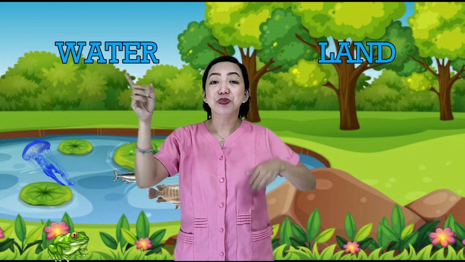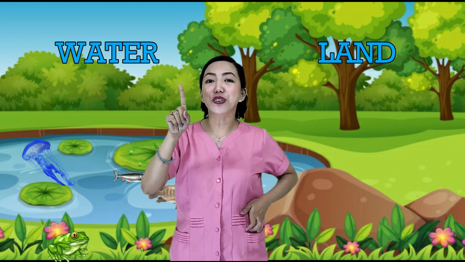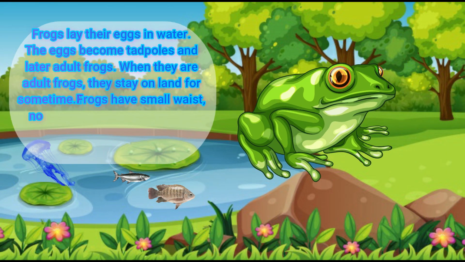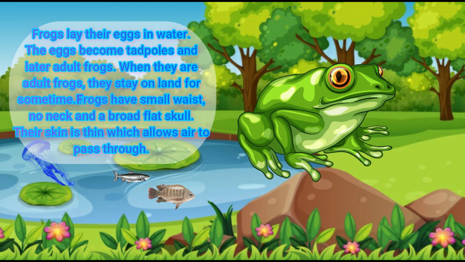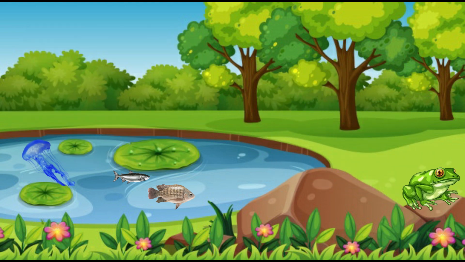Some animals can live part of their life on land and sometimes in water. These are examples of animals that can live both on land and in water. For example, frogs lay their eggs in water. The eggs become tadpoles and later adult frogs. When they are adult frogs, they stay on land for some time. Frogs have a small waist, no neck, and a broad flat skull. Their skin is thin, which allows air to pass through.